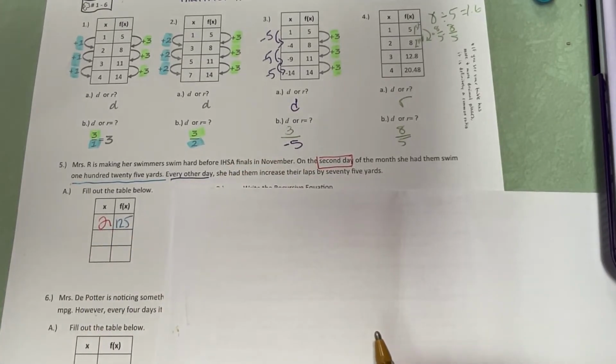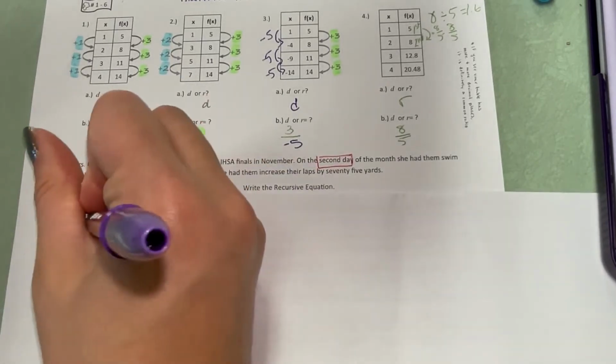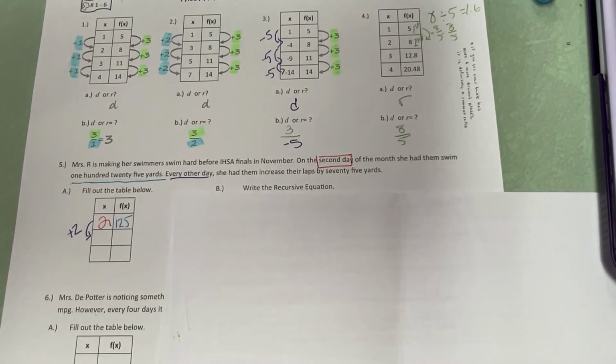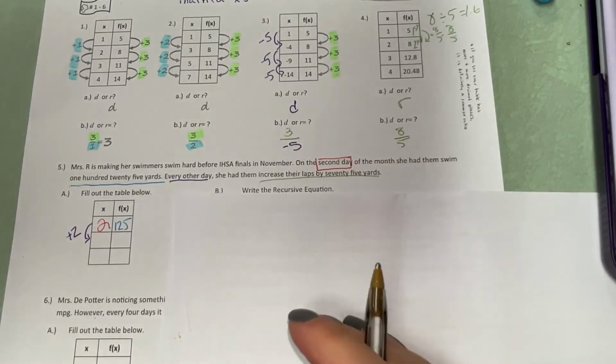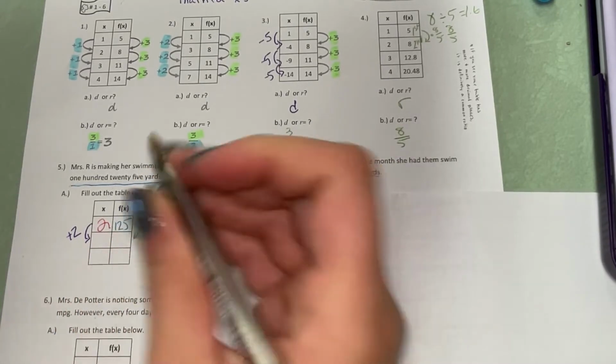So every other day, so not today, but tomorrow, that's 2. So that means we're adding by 2 on our days, which is the x side. And every other day, what did she have them do? Increase their laps by 75 yards. So that means we are gonna be adding by 75 as we go down our table.